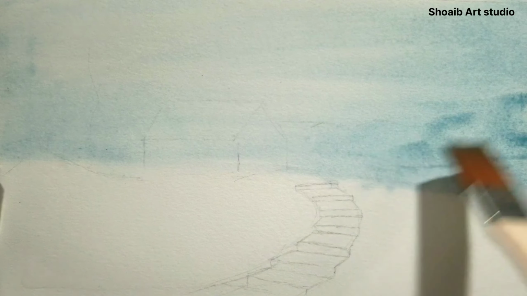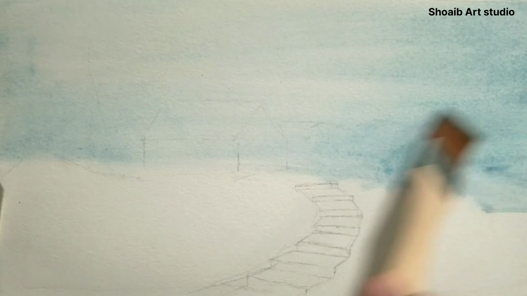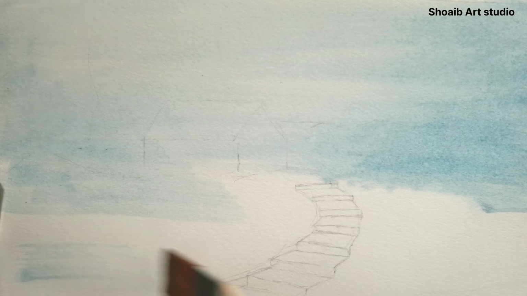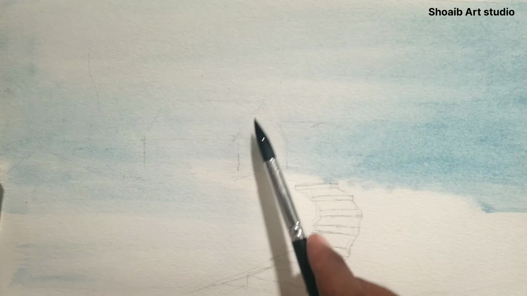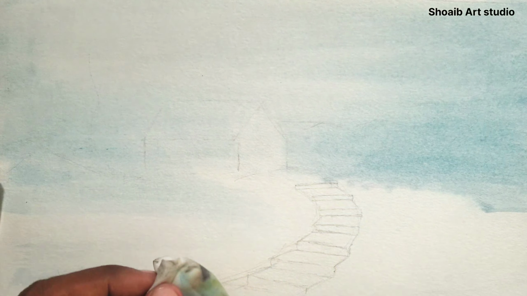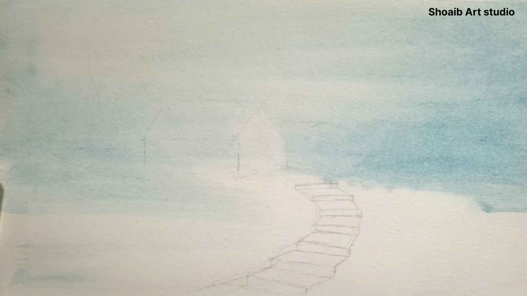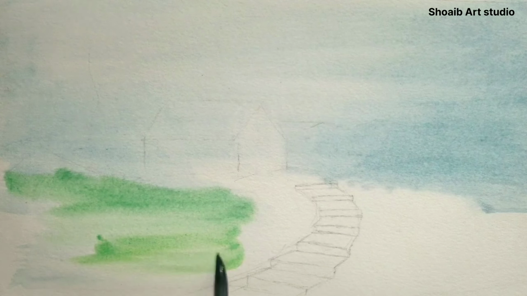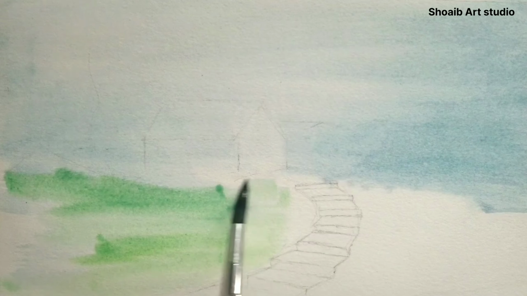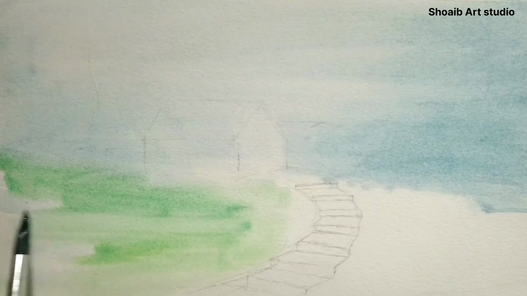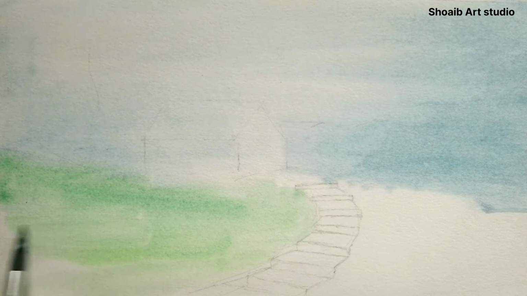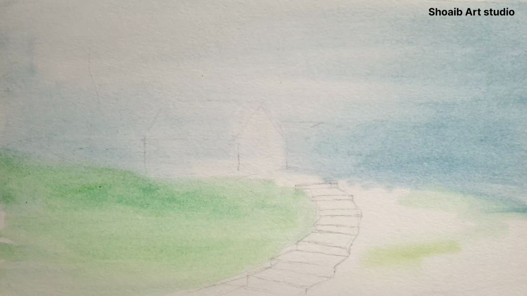A little bit dark here, applying one more layer of color here. Okay, it will blend with it. So I'm making it clear. First I make it wet and then absorb the water with the cloth. You can also use tissue paper or cotton or foam to clear the color. Here will be a grassy field. Here also a grassy field.